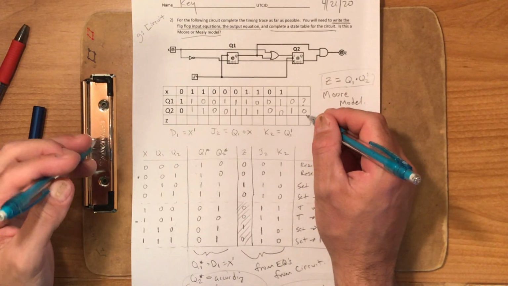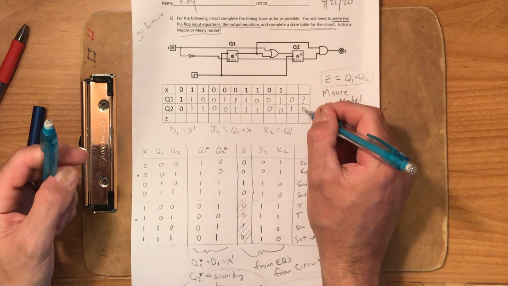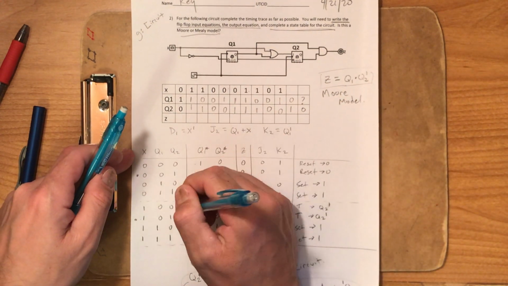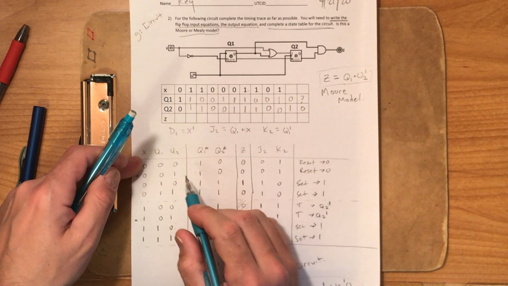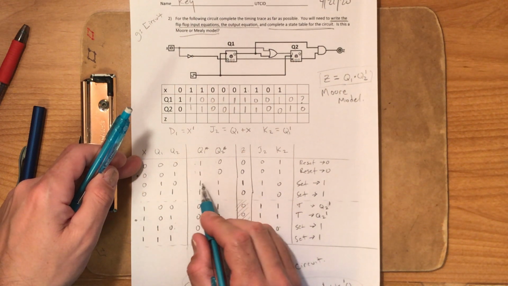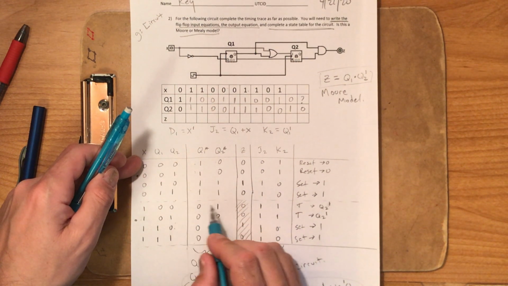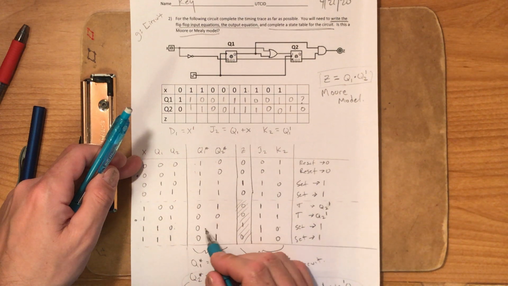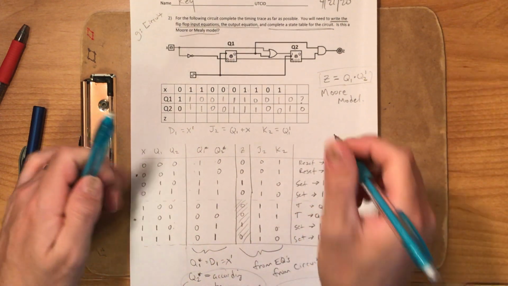And then you can even take it a step further, look at all the rows where Q2 is a 0. So that's here, here, here, and here, all 4 rows. Well, here we could go to 1, 0. Here we could go to 1, 1. Here we go to 0, 1. Here we go to 0, 1. So we don't know at all what comes next.